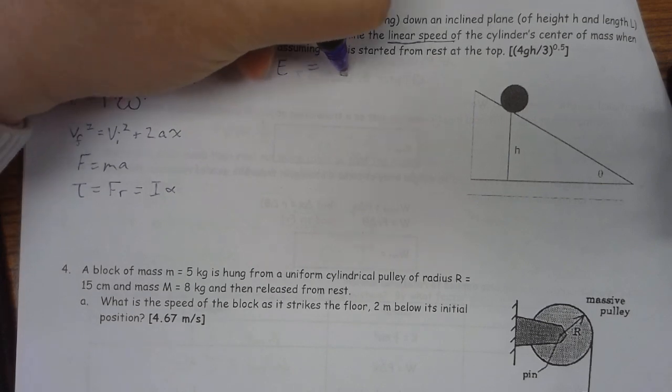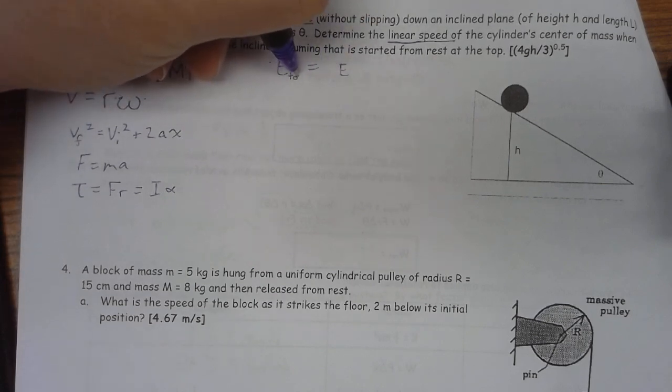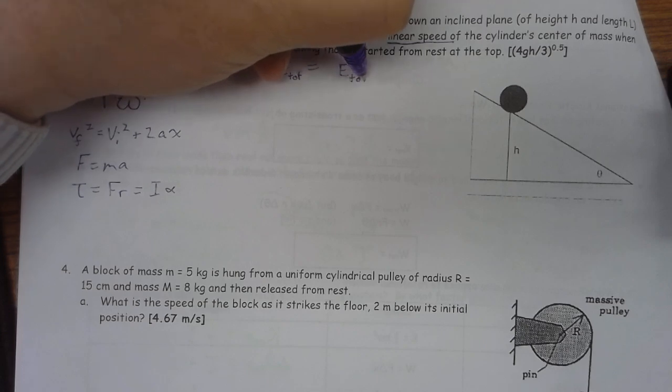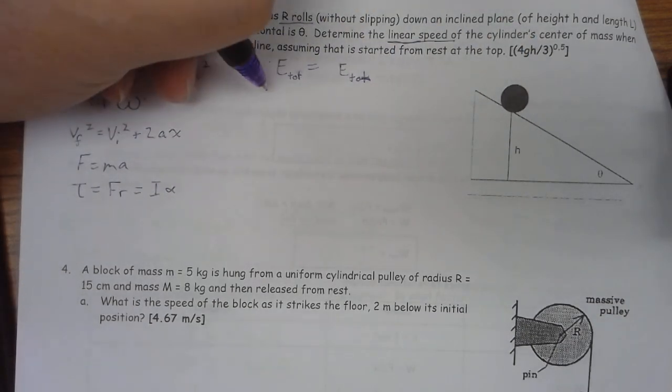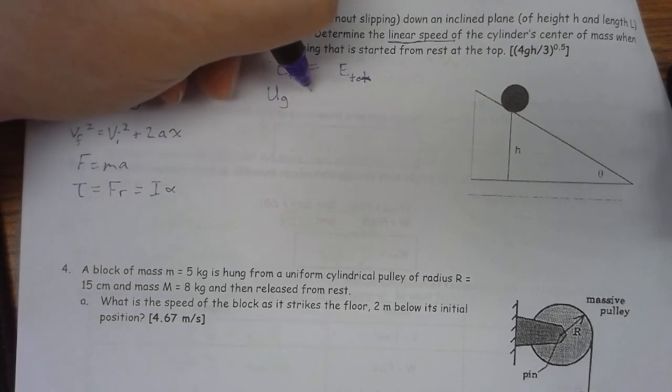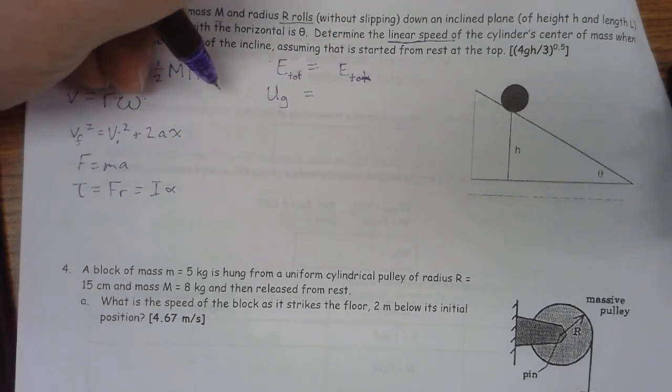So at the very top, we have energy, and energy doesn't change. The total mechanical energy is equal to the total mechanical energy. And we said that the only energy we ever had to worry about at the top was potential energy, U_G, is the only energy we have at the top. If we had kinetic energy, it's not moving, it's not rolling, it's not on a spring. We don't have to worry about any of those. All of those are zero.